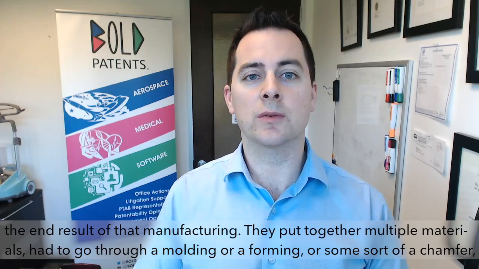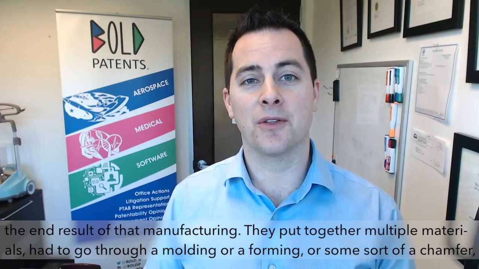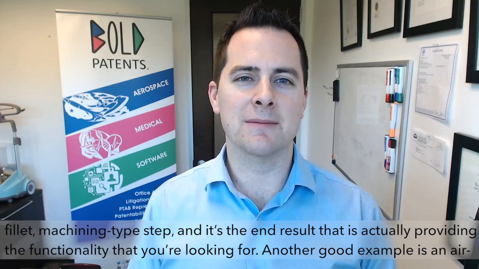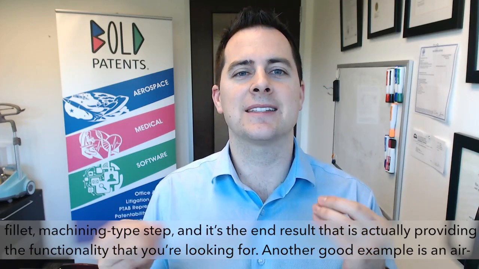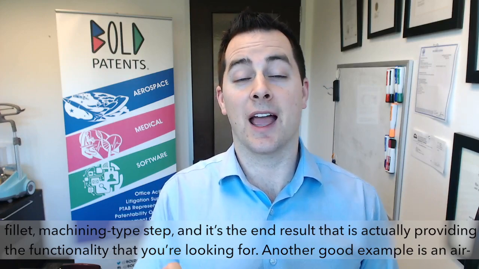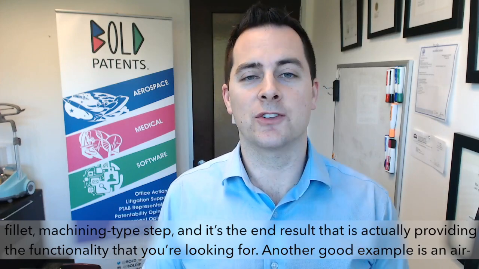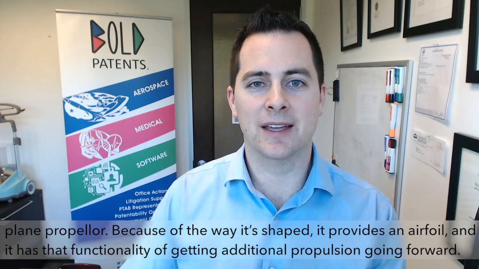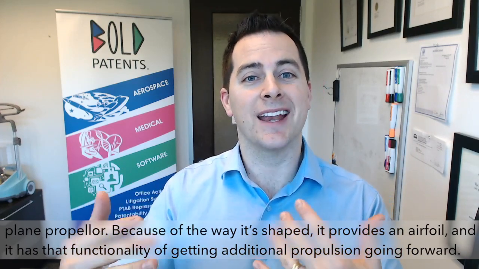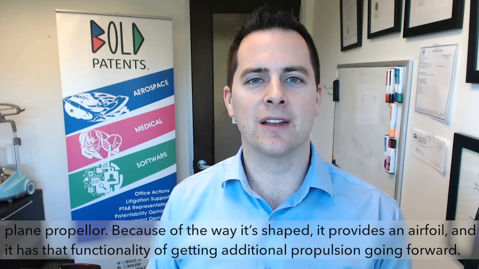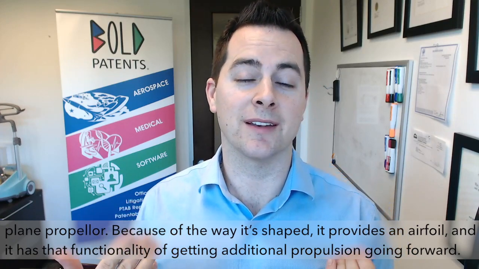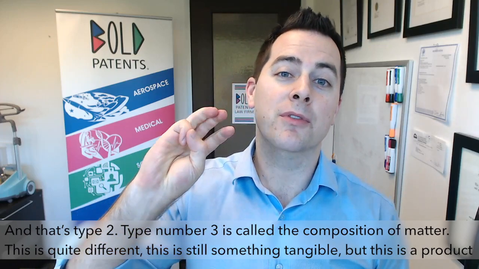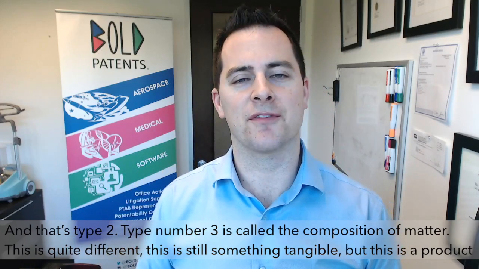They put together multiple materials. It had to go through a molding or a forming or some sort of a chamfer, fillet, machining type step. And it's the end result that is actually providing the functionality that you're looking for. Another good example is an airplane propeller. Because of the way it's shaped, it provides an airfoil, and it has that functionality of getting additional propulsion going forward. That's type 2.